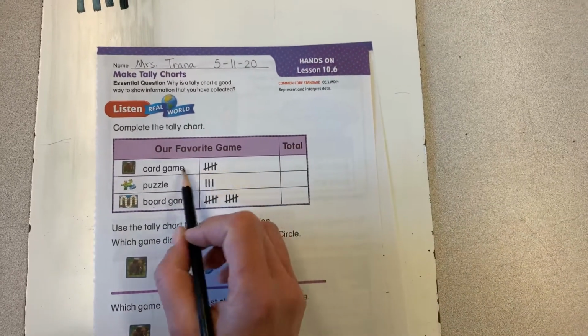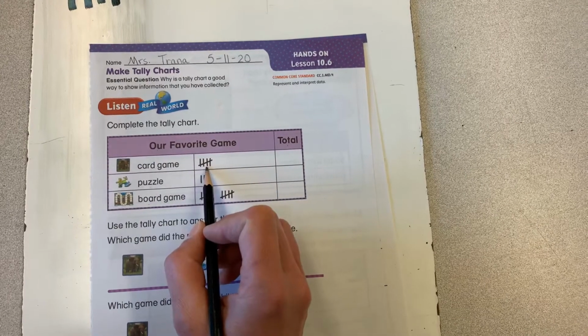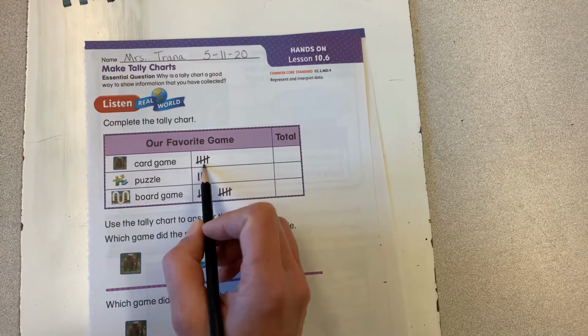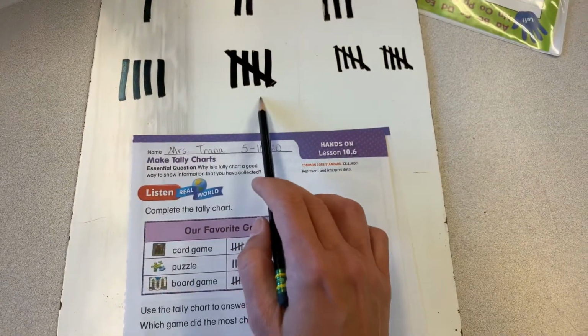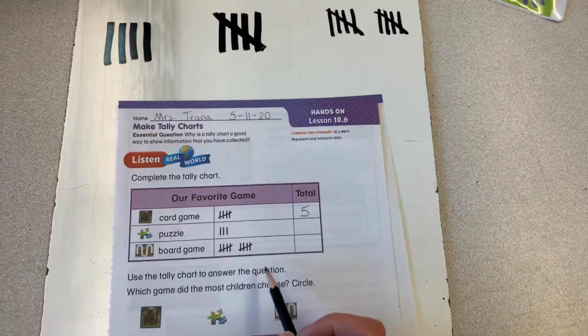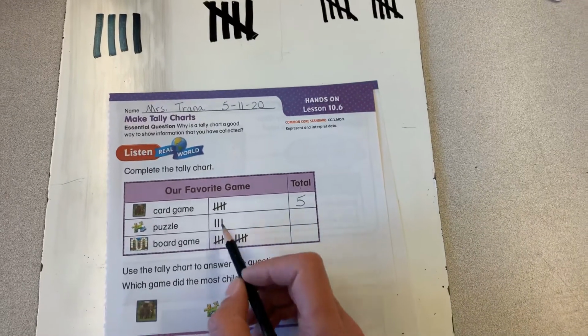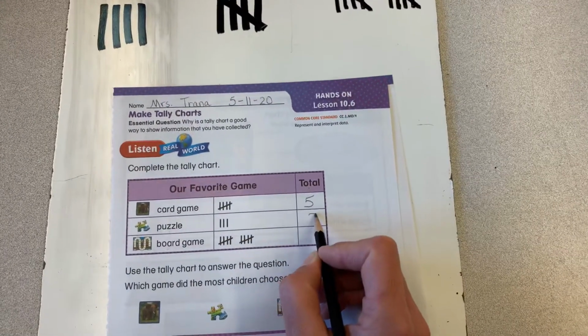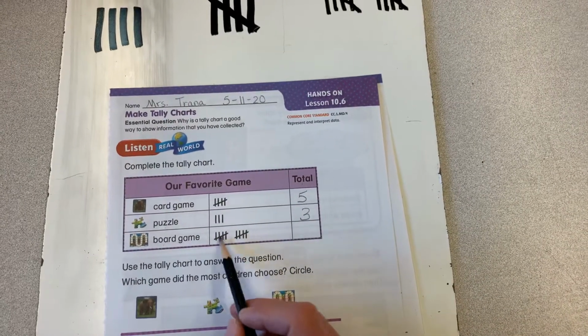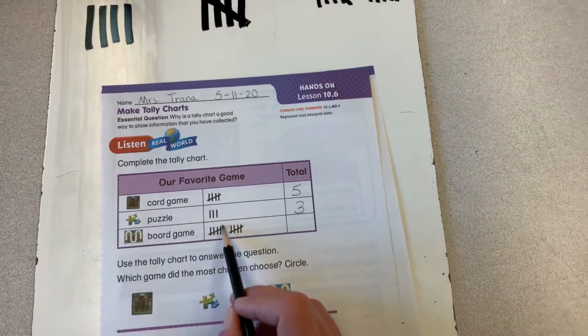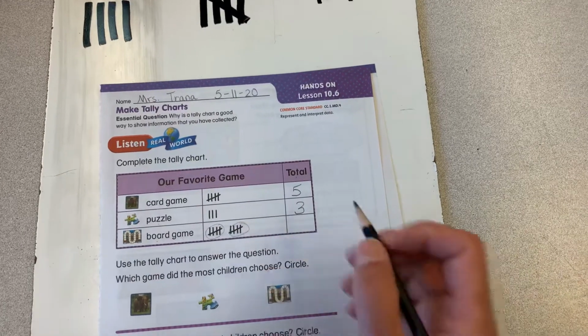How many tally marks or votes did card game get? We know that is 5, right? We said that. We can easily, without even counting, we know. The puzzle got how many votes? 3, good. And the board game got how many? Let's count by 5s. 5, 10.